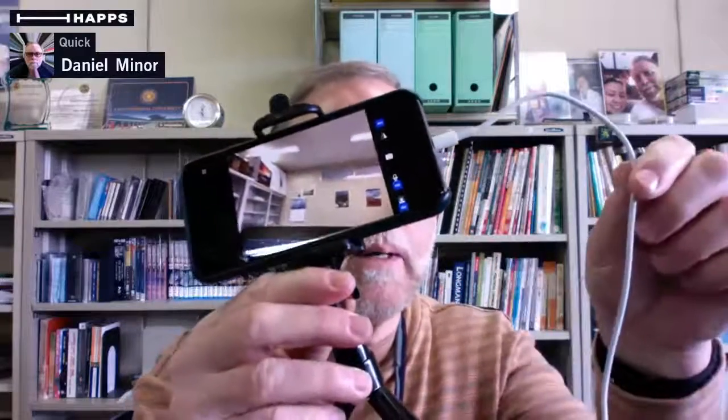Okay, so what I'm doing now, I have my iPhone connected to my computer by a USB cable into the port of the iPhone. Okay, and now I have a software that allows my iPhone to be selected as the input for the QuickTime movie application on the Mac.